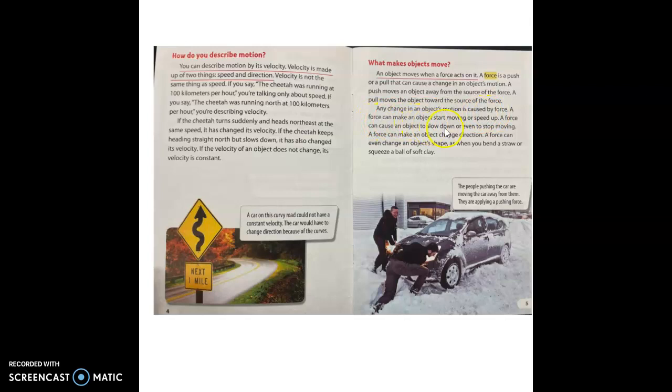A force can make an object start moving or speed up. A force can cause an object to slow down or even stop moving. A force can make an object change direction. A force can even change an object's shape, as when you bend a straw or squeeze a ball of soft clay. The people pushing the car are moving the car away from them. They are applying a pushing force.